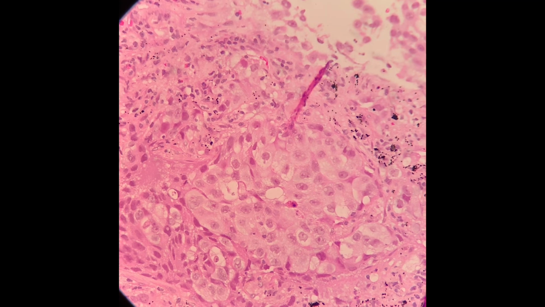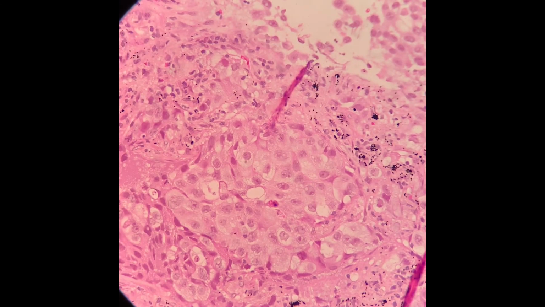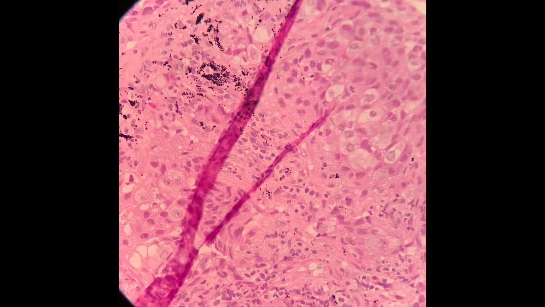Apart from that, you can see that within the nucleus there's a very prominent nucleoli at the center there. This is of course when there's atypicality of the nucleus, so the nucleoli is also a bit prominent compared to the normal surrounding cells.